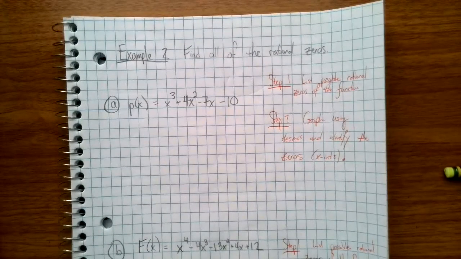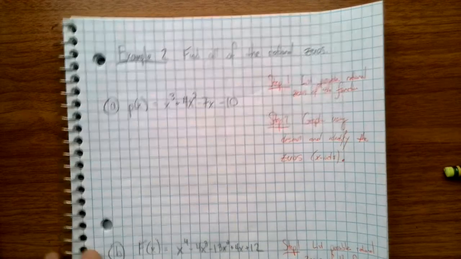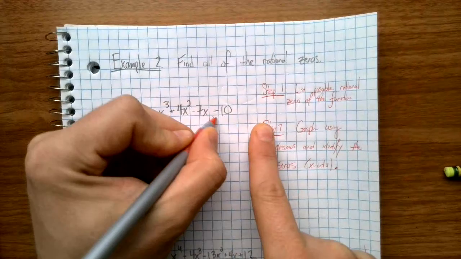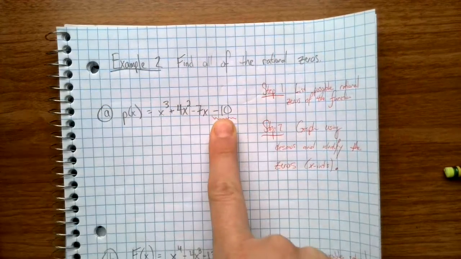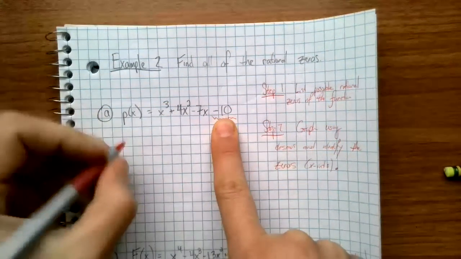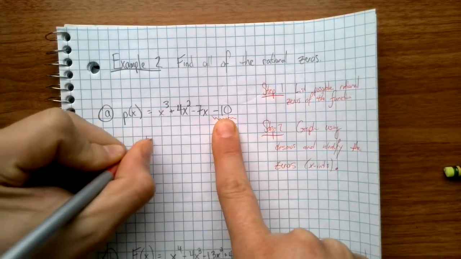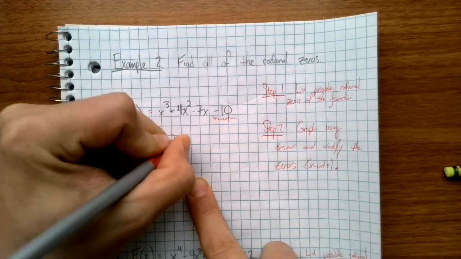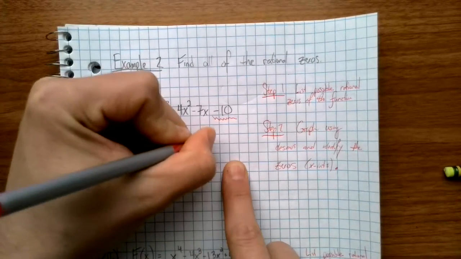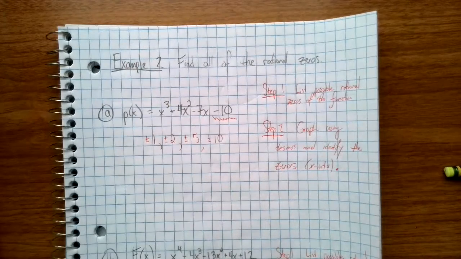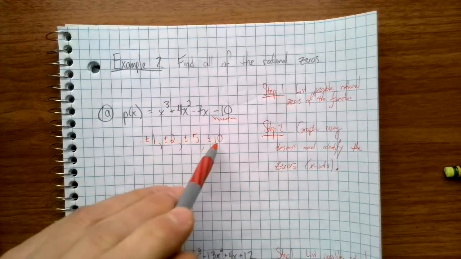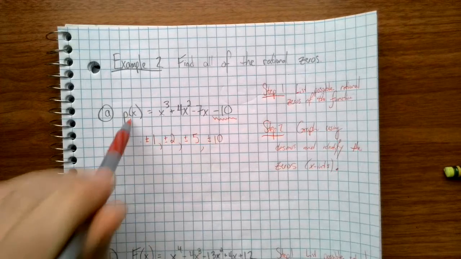The first step is what we just did: we look at our function and list the factors of the number -10. So we have positive or negative 1, 2, 5, and 10. Those are the possible rational zeros or x-intercepts of this function.